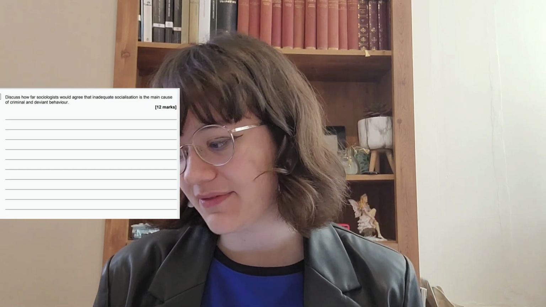And then the final paragraph, I've talked about Merton's strain theory and how the main cause of criminal and deviant behaviour is the inability for people to achieve their goals. Now, I don't believe Merton was a Marxist. Let me just double check that. Right, yeah, I was correct. It's connected more to functionalism, but you could also expand on it a bit with the Marxist idea.